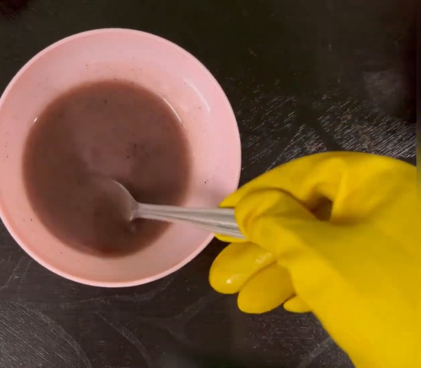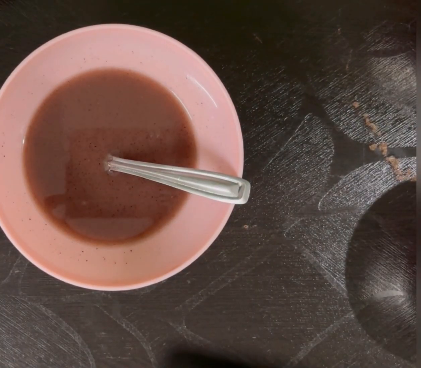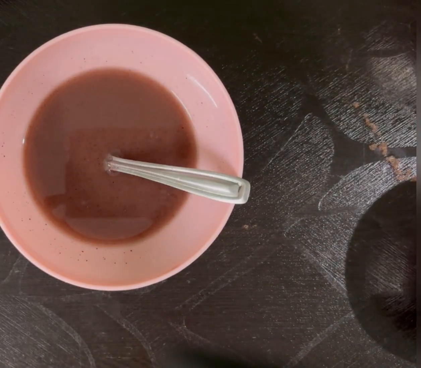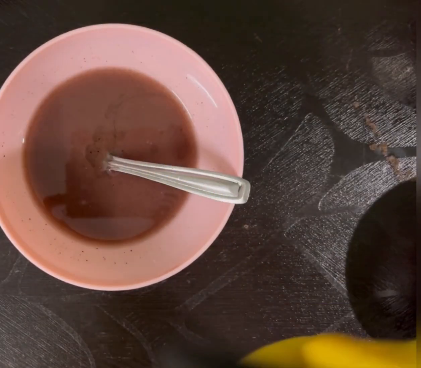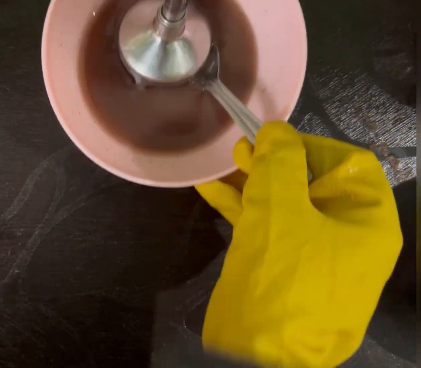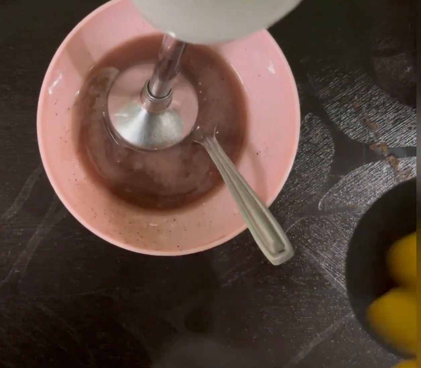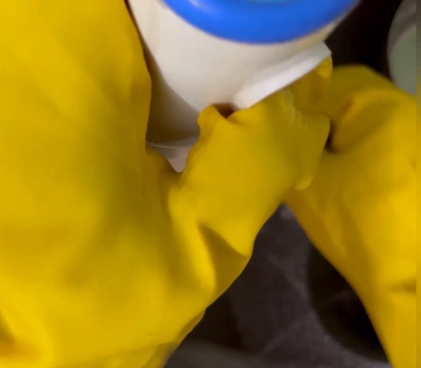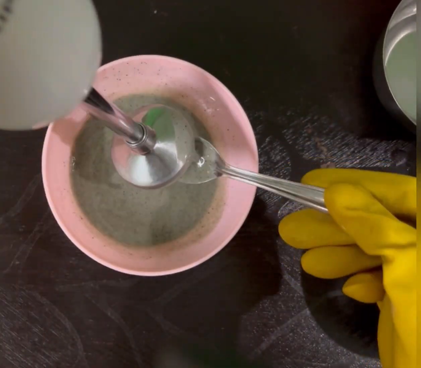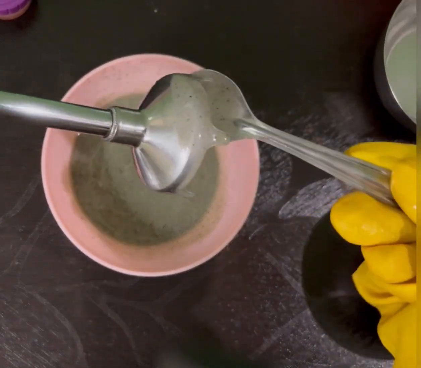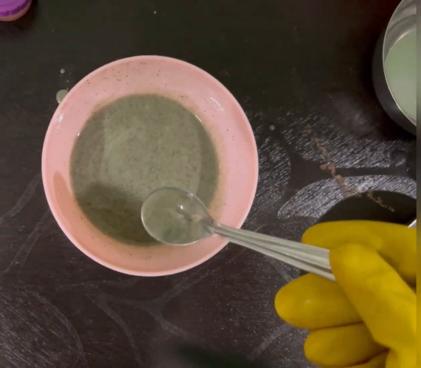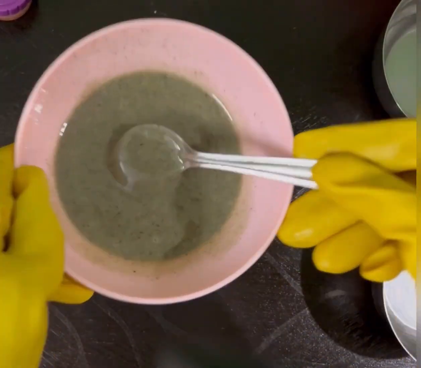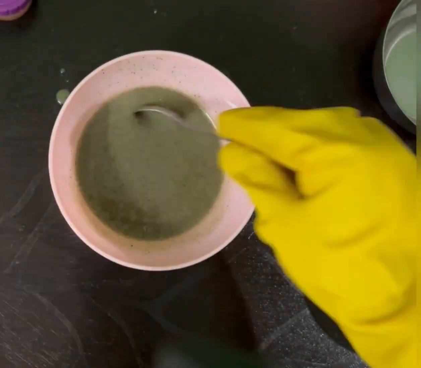The bowl which I am using is heat resistant. Whenever you are making this, make sure you use stainless steel utensils, heat resistant containers or glassware. As I told you, lye is highly reactive, so use only the utensils which I have mentioned earlier. So I'm using the electric blender. Just give a nice blend. Don't overblend the mixture. Check in between whether the trace is formed.